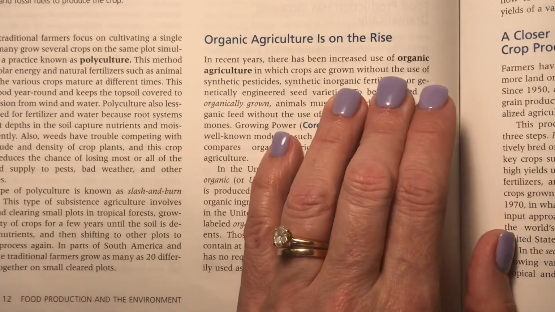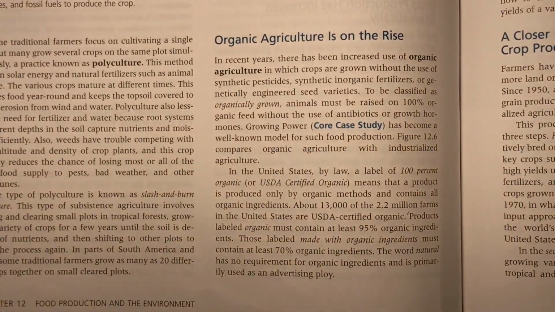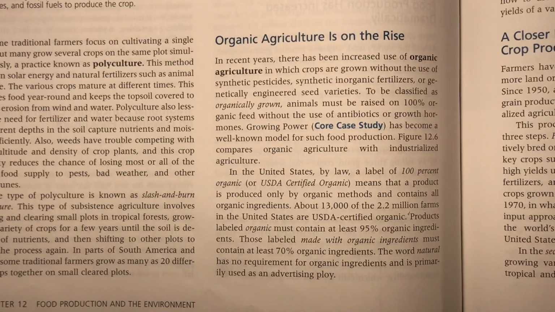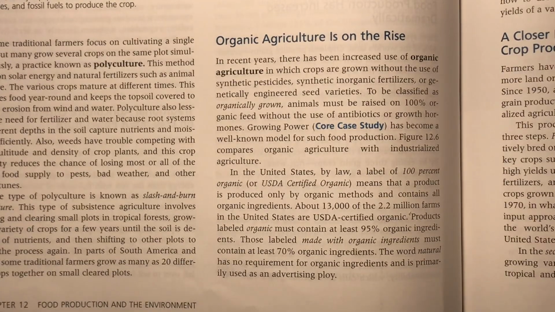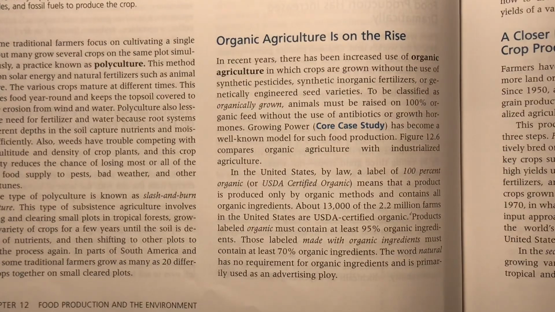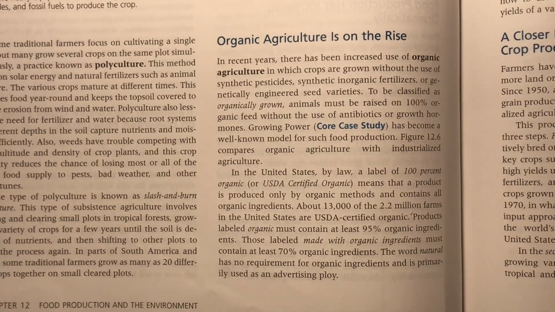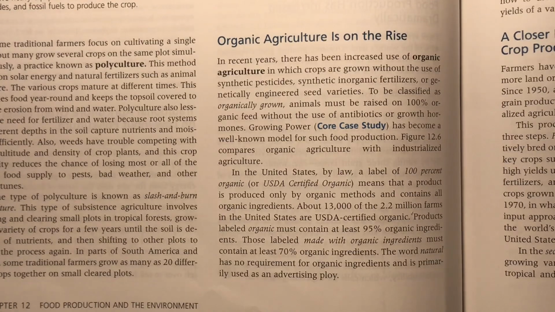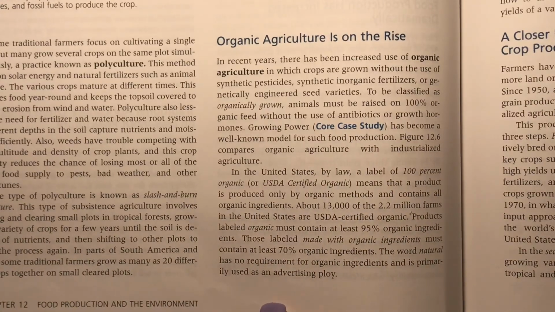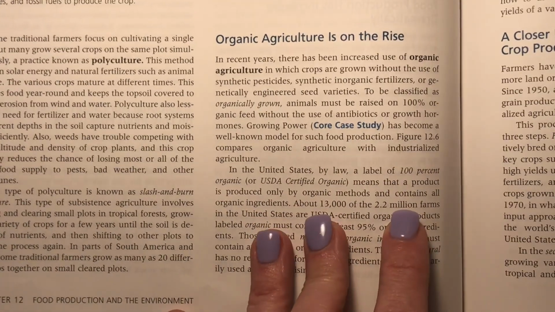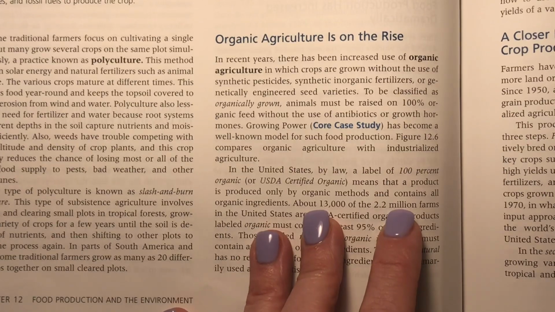Just because synthetic pesticides are not used does not mean that pesticides are not used. And this is when we get towards the end of the year and start talking about sustainability, and we'll talk about what things may be good to grow, to purchase that are organic, and which things are just, to me, a waste of your money. But definitely make a note that there are different levels of organic, especially when you go shopping and try and determine whether or not you should spend the extra money for organic.